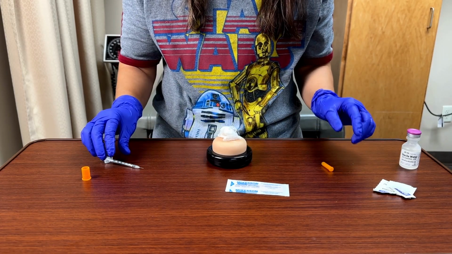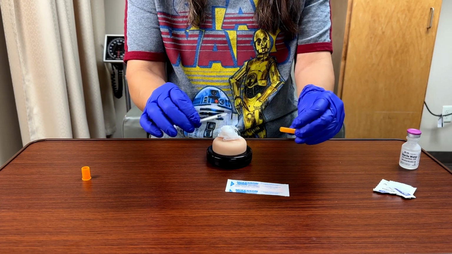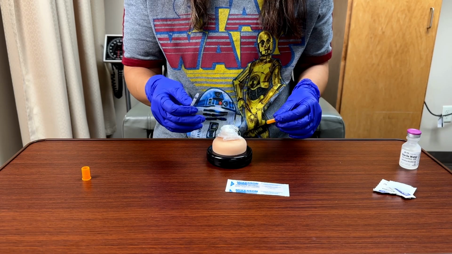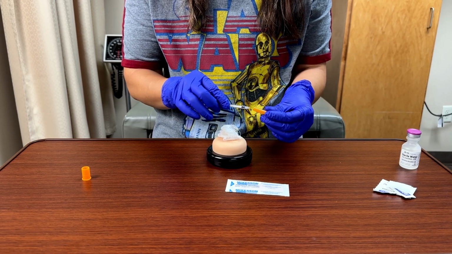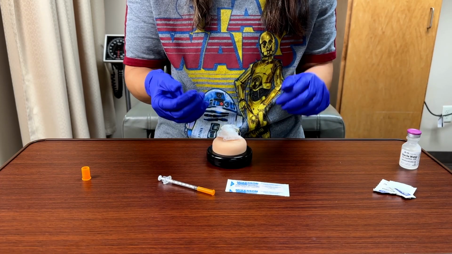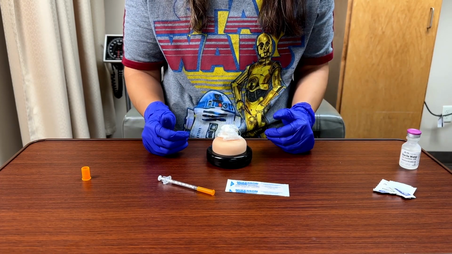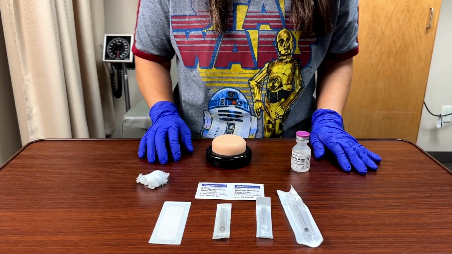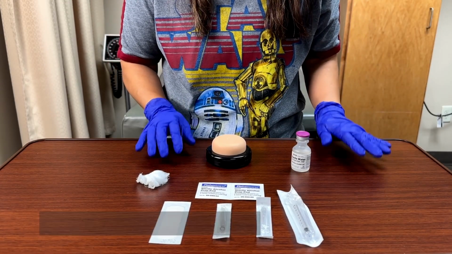Make sure that afterwards, again, that you dispose of your sharps in the correct containers, that you clean the area off if you had any excess blood or anything. You're going to dispose of all your equipment, take your gloves off, wash your hands, and explain the post-procedure instructions to your patient. All right, last but not least, we're going to be doing an intradermal injection.